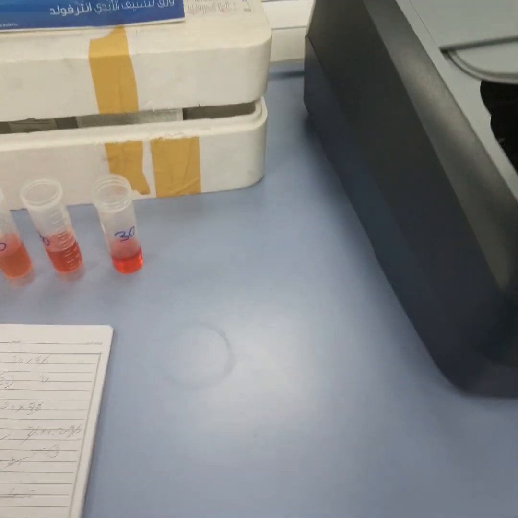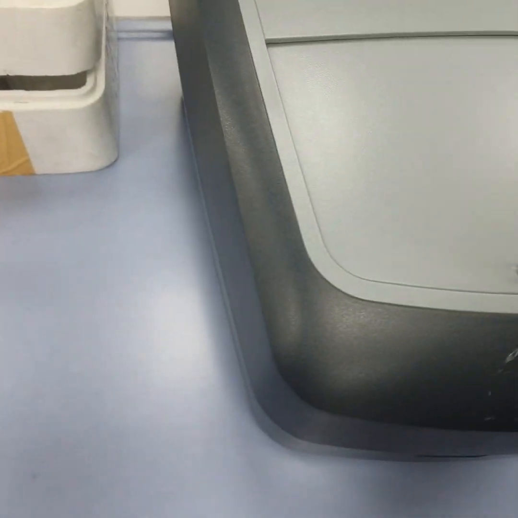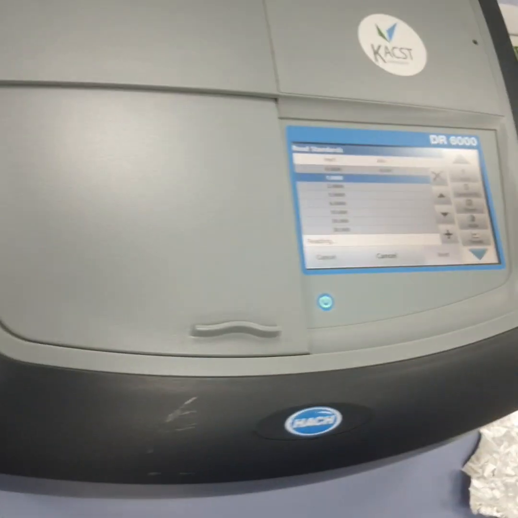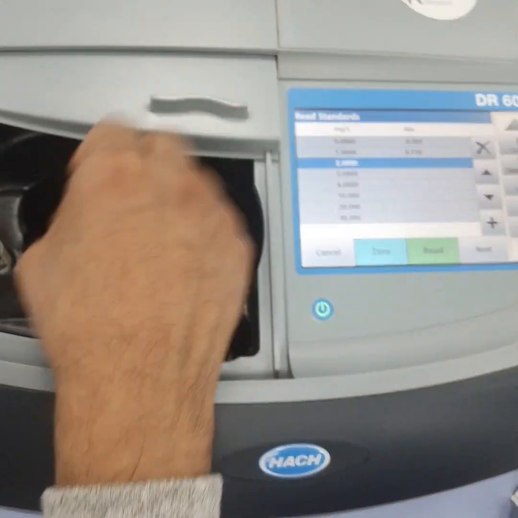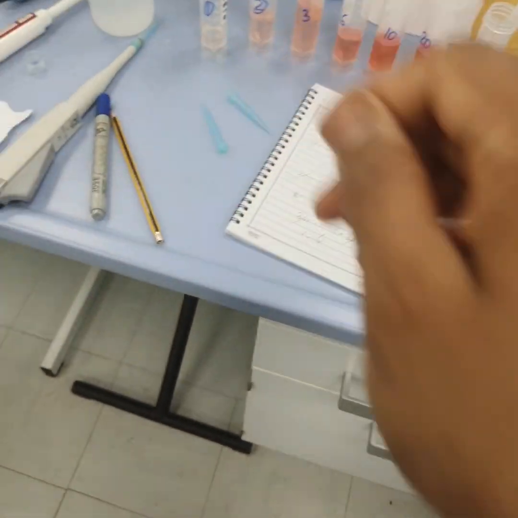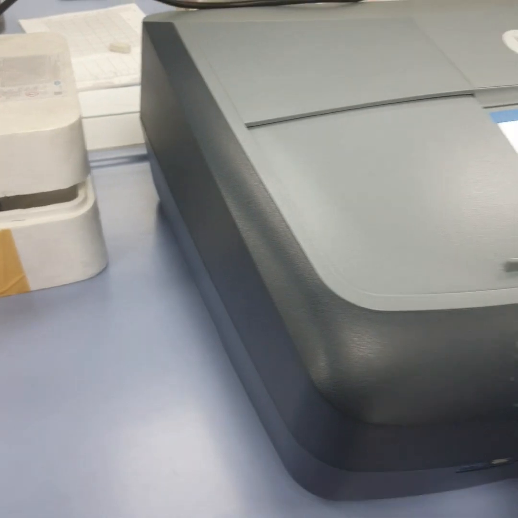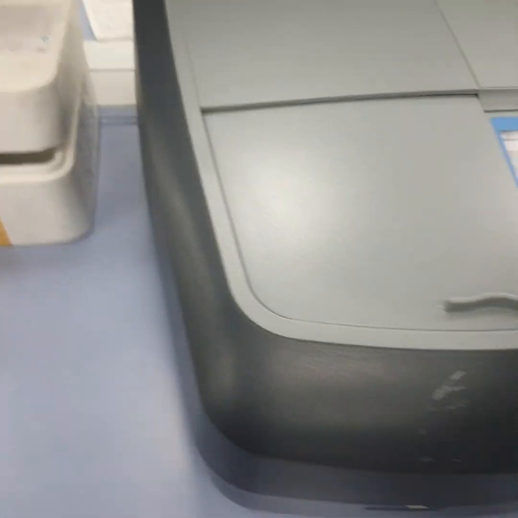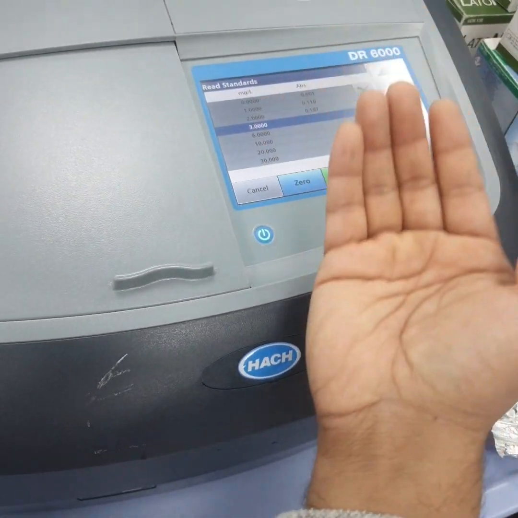Vial here, and then close, and then just read, not 0. Press read. So it is here how much? 0.11. Now discard this and add from the 2 ppm. This is 2 ppm, right? So now read. Ideally, if the 1 ppm shows 0.11, so 2 should show double. So it's almost double. Okay.